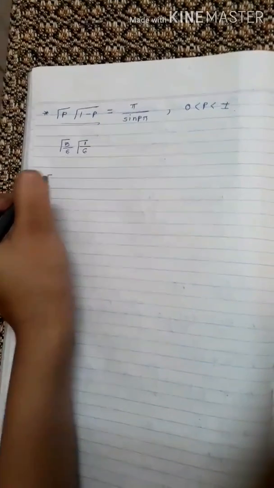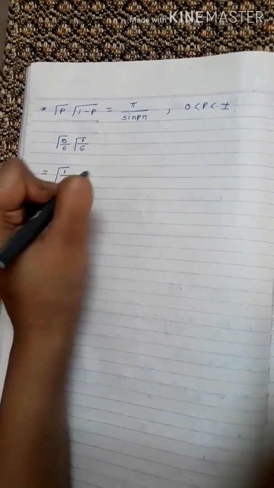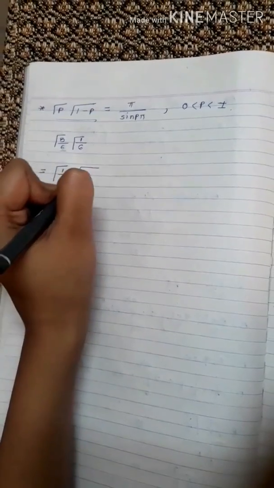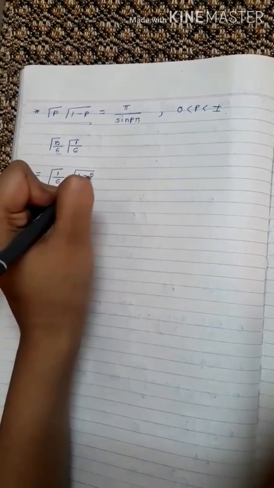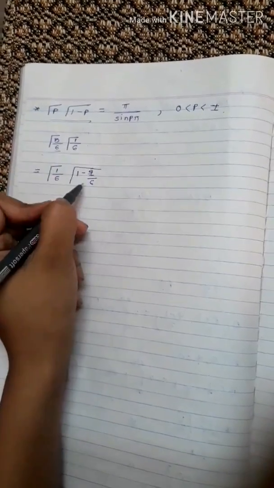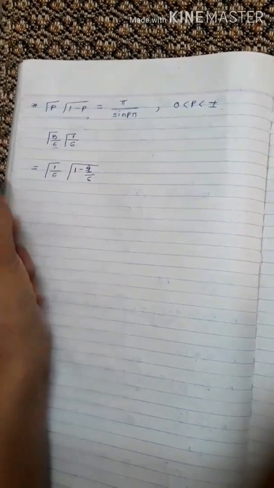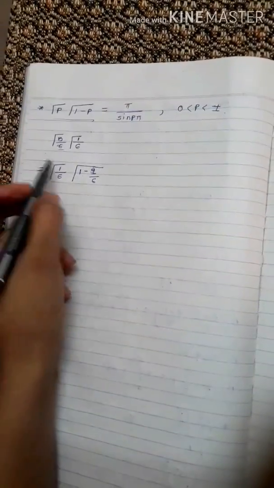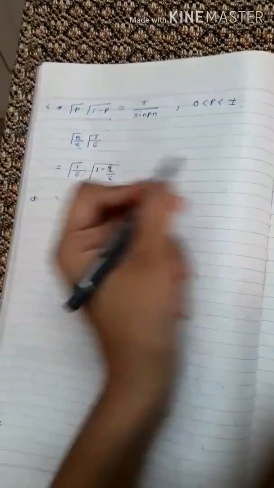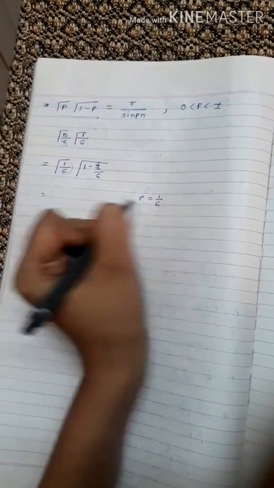Okay, for example, say I have gamma of 5 by 6 multiplied by gamma of 1 by 6, and say I want to find out what it is equal to, right? If I keep this 1 by 6 as it is, and I write 5 by 6 as 1 minus 1 by 6, so this is nothing but 5 by 6, so clearly this is the same as this. So in that case p is strictly less than 1. What is the value of p here? 1 by 6, right?